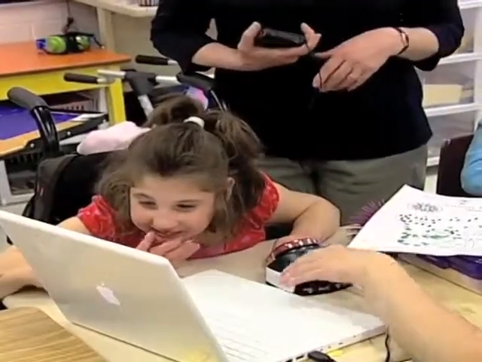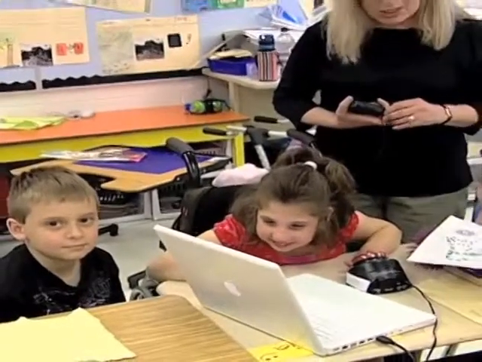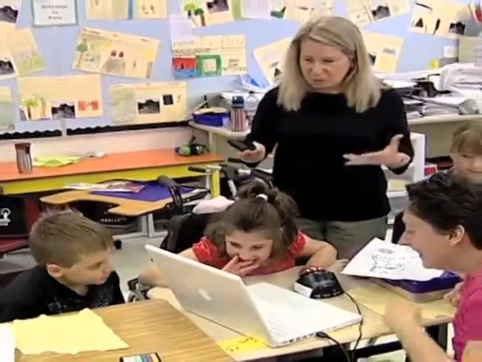Her desk partners are fabulous as well, and they love to help Georgia with anything. She's a very social girl. She loves to be among them, and they love to have her as well.